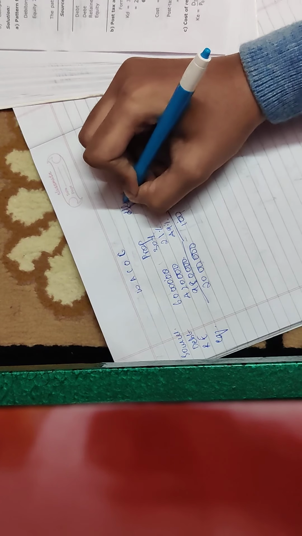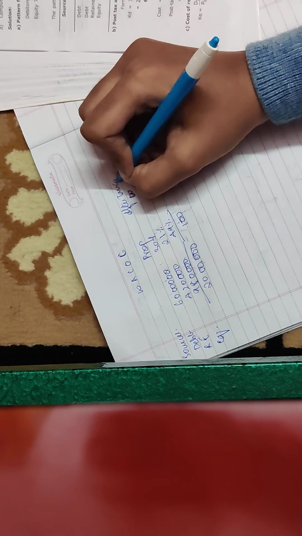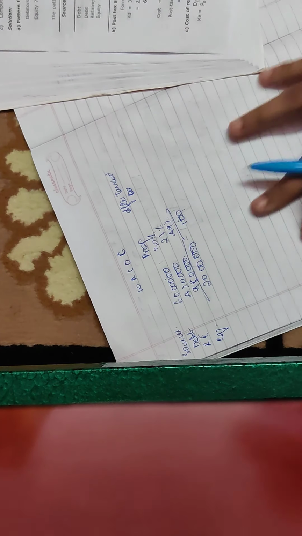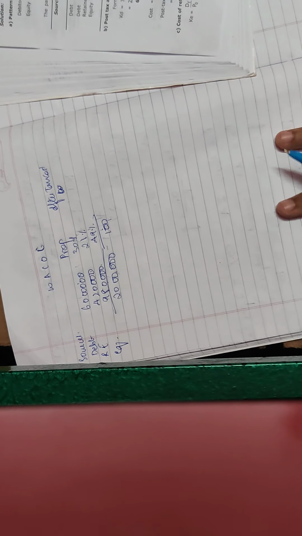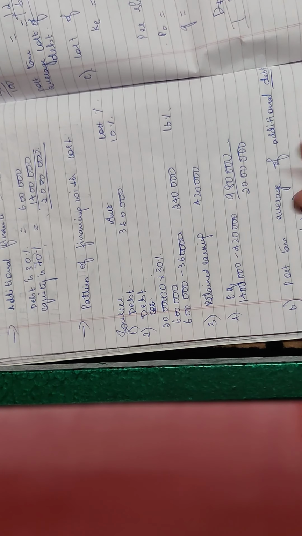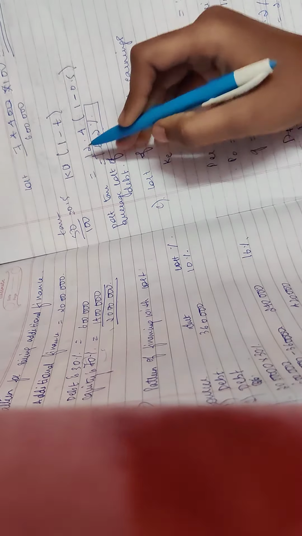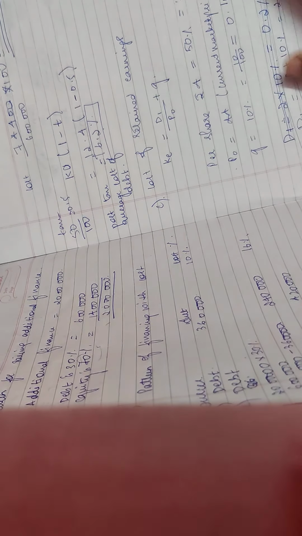Now take your after tax cost. Under after tax cost, check what you calculated in your cost of debt. That was the after tax debt cost. What was the percentage you calculated? That was 6.2%, right?